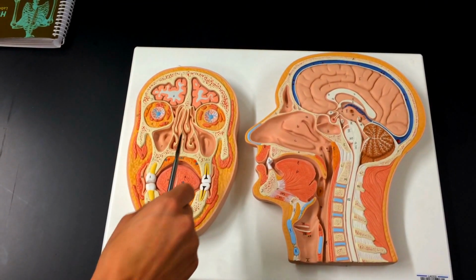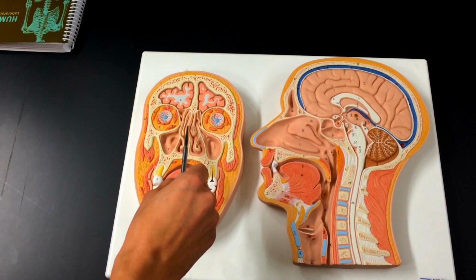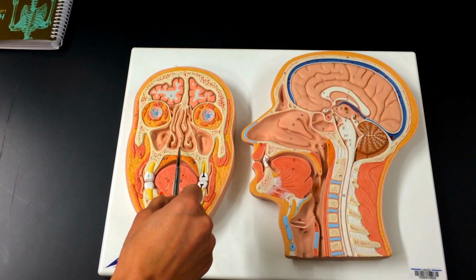Nasal septum is made of two bones. The upper part is the perpendicular plate of the ethmoid bone. The lower part's the vomer bone.